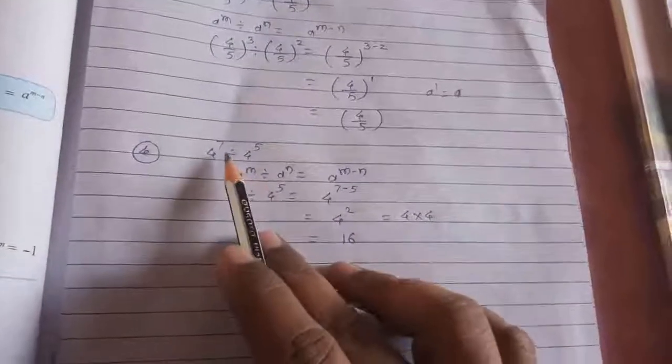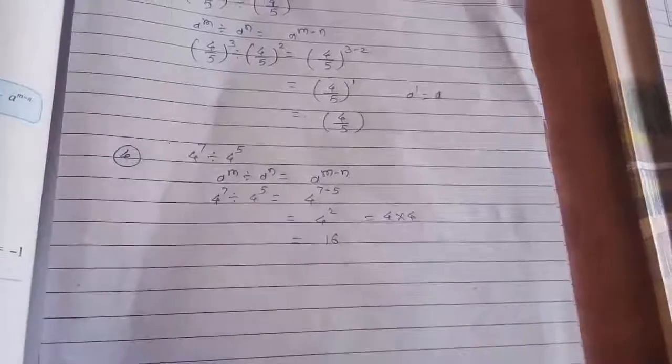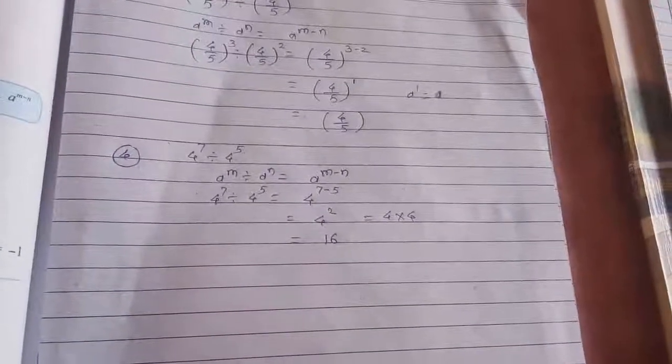Last, 4 raised to 7 divided by 4 raised to 5. So use the rule a raised to m divided by a raised to n is equal to a raised to m minus n.